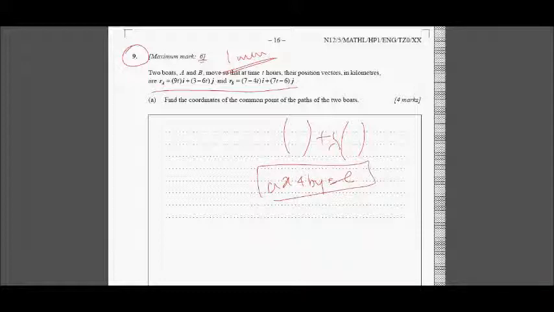Okay, now this is again two vectors. Always it's easier to put it in the form r = a + λb, or in the ax + by = c form. So it's easier to do it in this way. Anyway, you can again check with the marking scheme, but you have to be thorough. Once you read the question, A and B move so that at time t hours their position vectors in kilometers, t is in hours. All these things are very important.